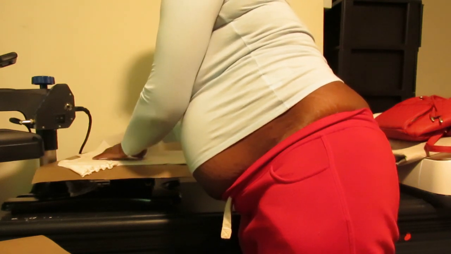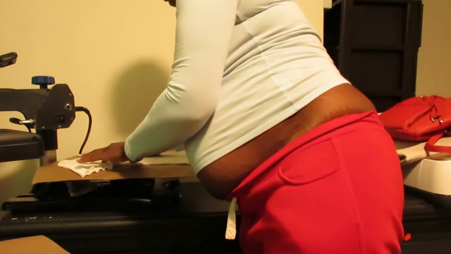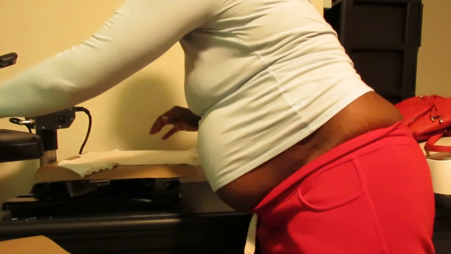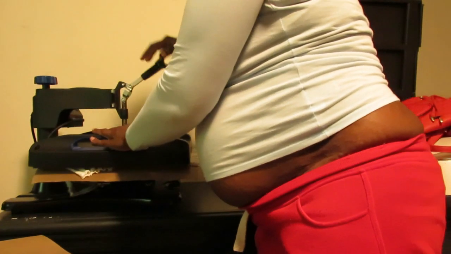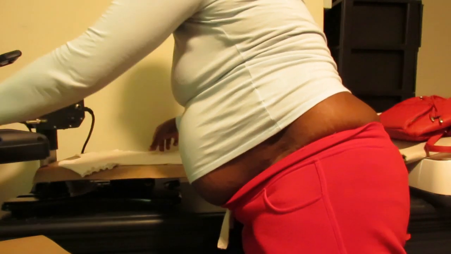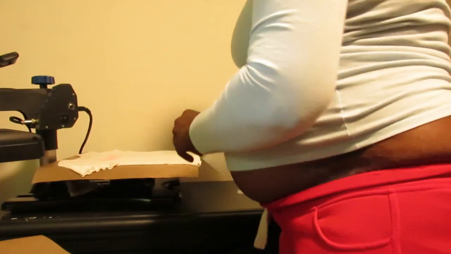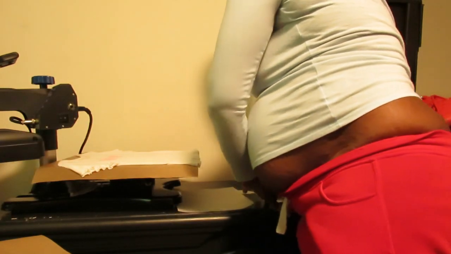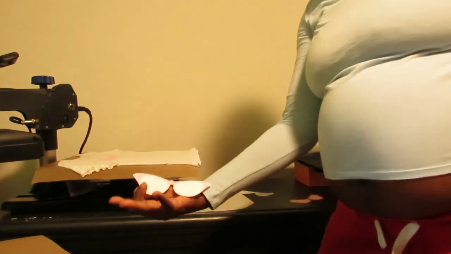So we got one. Lay it down. What I'm going to do is hit it with a quick press so it doesn't move anymore. Back. It's on. Quick stab. Alright. And then pair number 2.